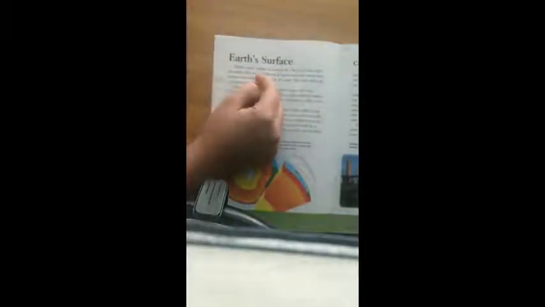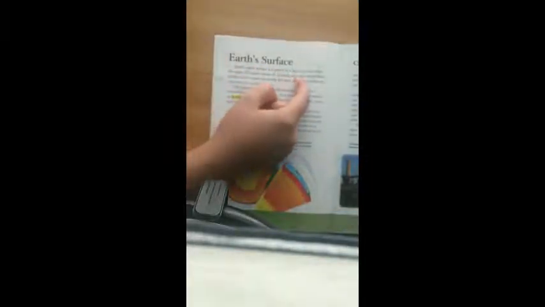Earth's surface. Earth's outer surface is covered by a layer of rock called the crust. This layer covers all of Earth, even the ocean floor. The ocean crust is made up mostly of basalt. The crust under the continents is mostly granite. The crust takes on many different shapes and sizes.